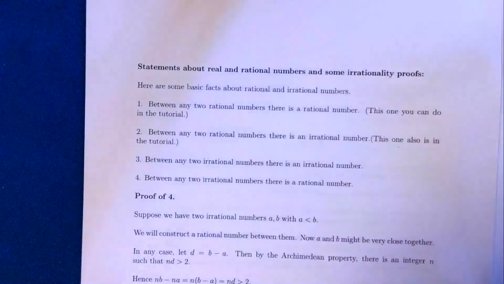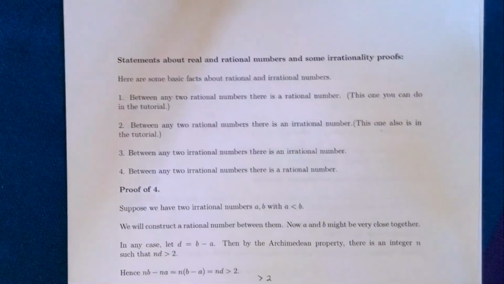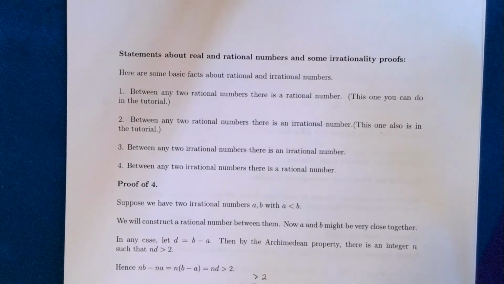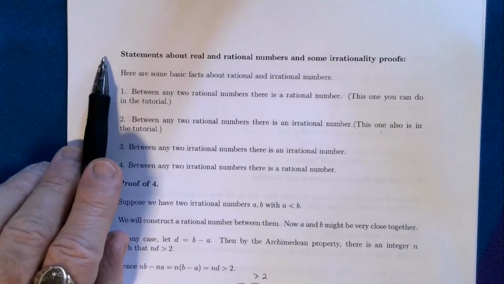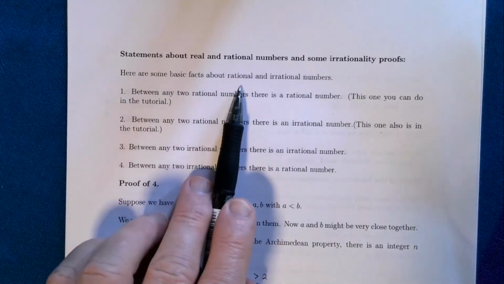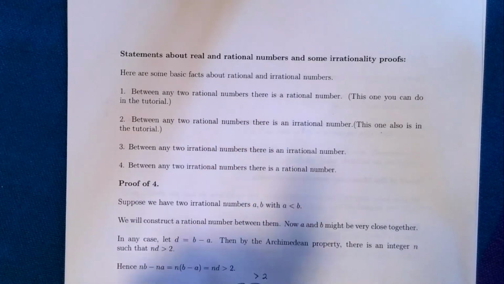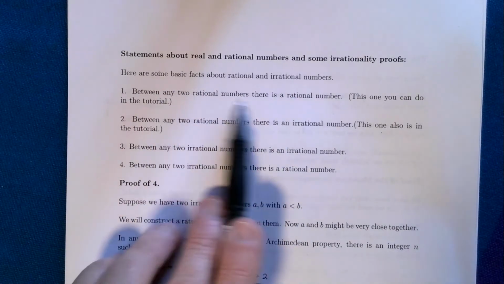Okay, well, our next little bit is just to look at some statements about real and rational numbers, and also to look at some irrationality proofs. So here are some basic facts about rational and irrational numbers. Firstly, between any two rational numbers is a rational number.